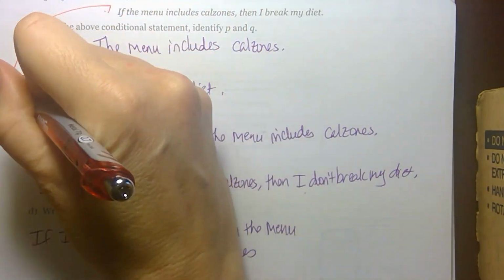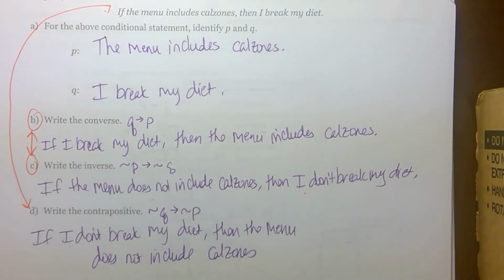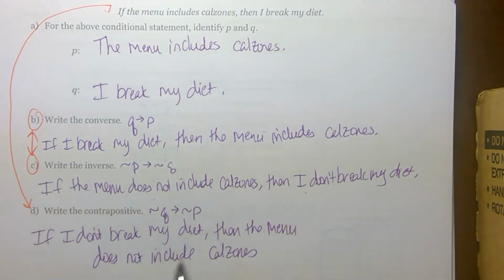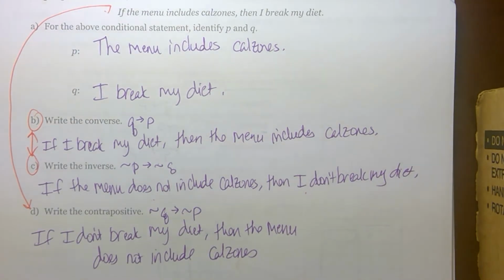A and D are also logically equivalent. If the menu includes calzones, then I break my diet means the same thing as if I don't break my diet, then the menu does not include calzones.